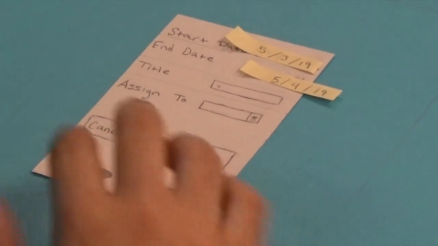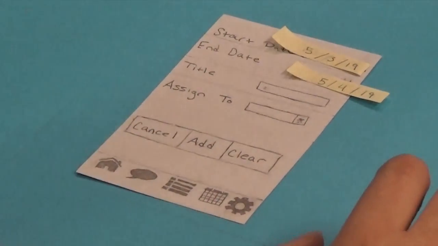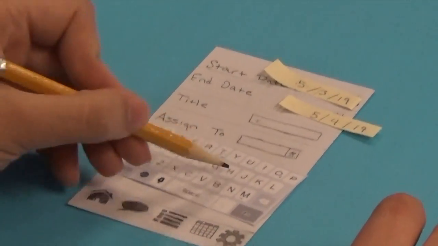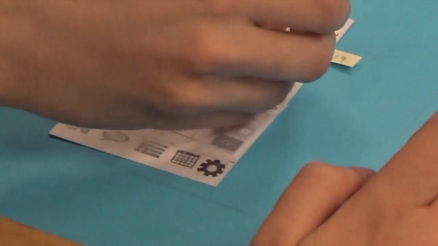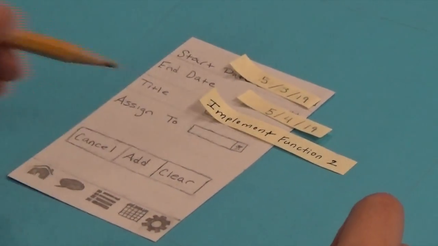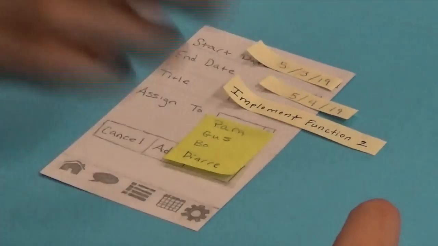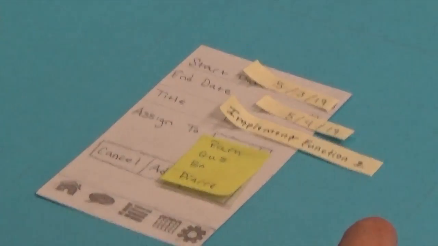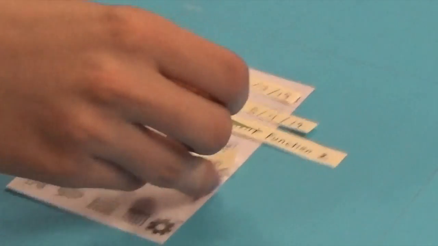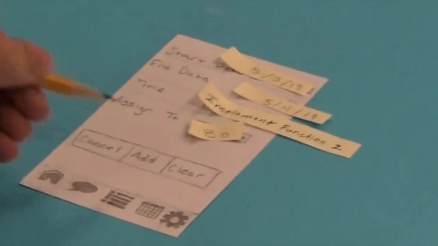Okay, and I'm going to create a title for this task. I'm going to click the text box for the title. And I'm going to title this Implement Function 2. And then I'm going to assign this to Bo. There's the last person. Okay, and then I'm going to go ahead and click Add.